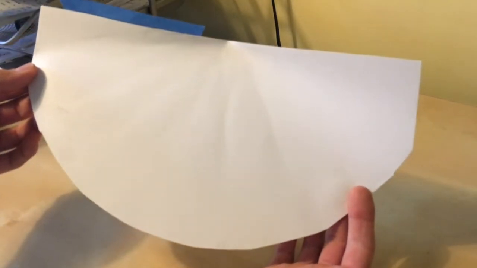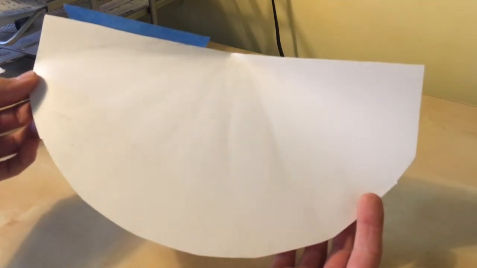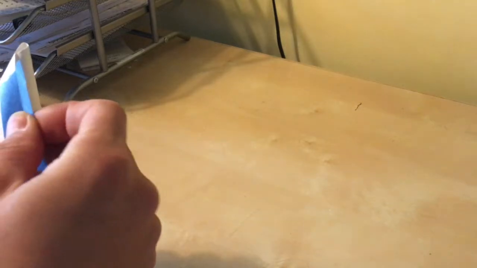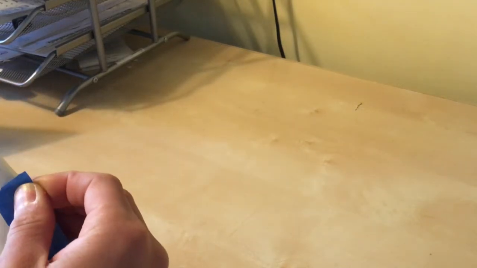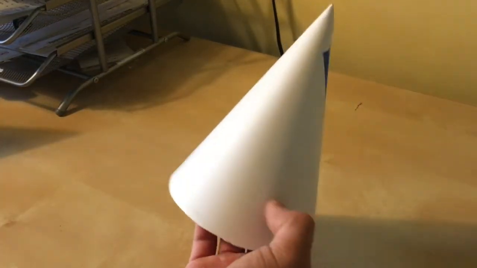Next, you're going to want to find a cone. And I made this cone from paper. Basically, you cut basically like this half circle, and then you just fold it, and then you tape it. Okay, and that'll give you a cone.